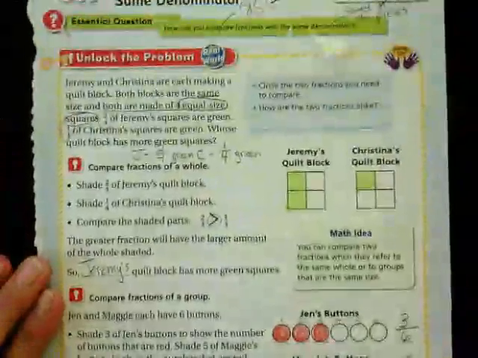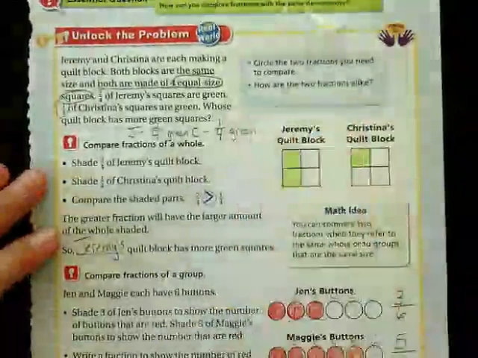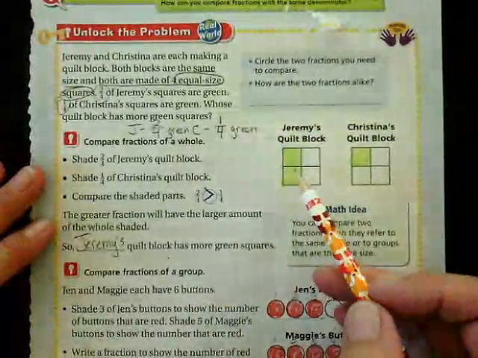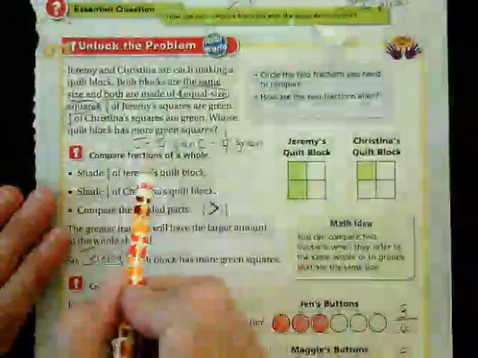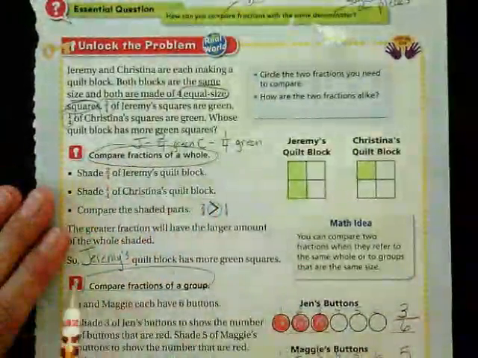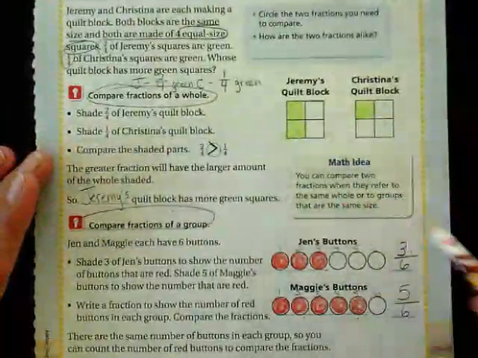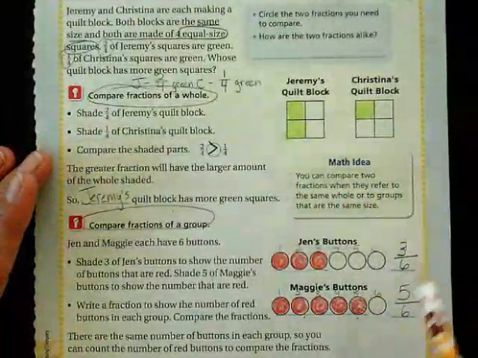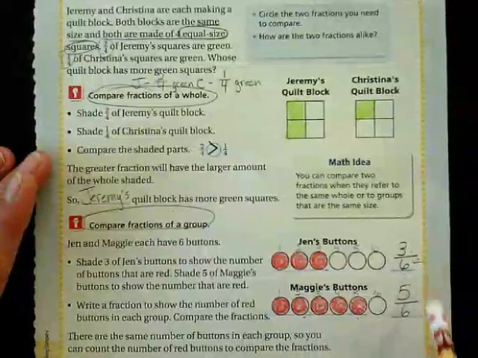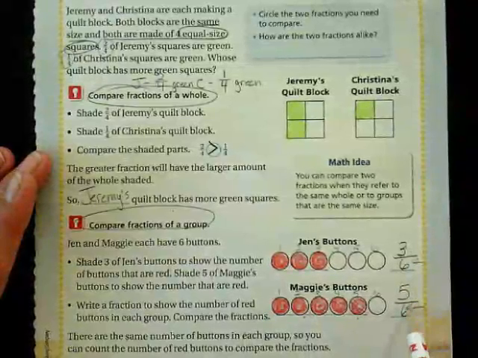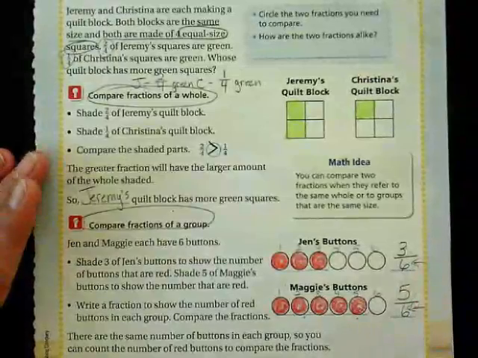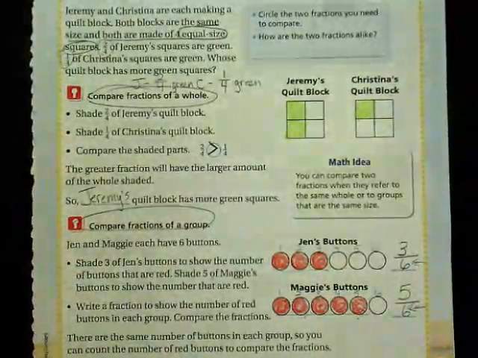So in this, unlocking the problem, we have compared fractions in 2 different ways. First, we compared fractions of a whole. Then we compared fractions of a group. Okay? You can do it either way. You just have to make sure that you have your fractions correct and they have that same bottom number or the same denominator. Okay? Go ahead on to the next slide and watch the next lesson video.